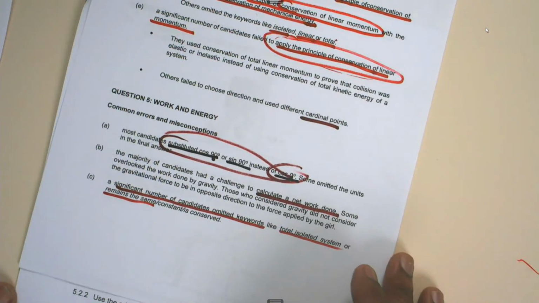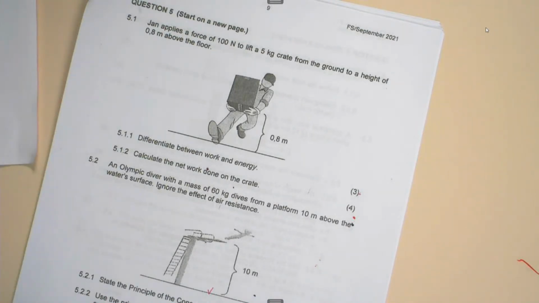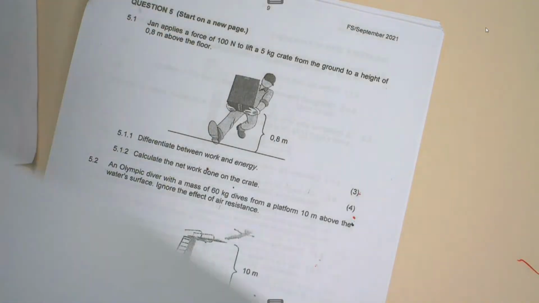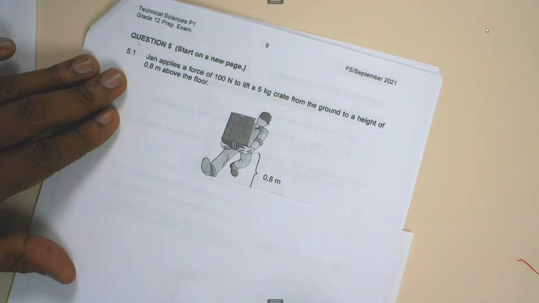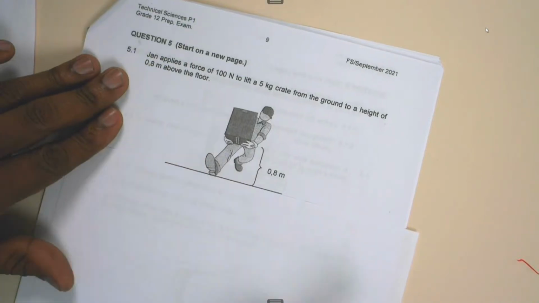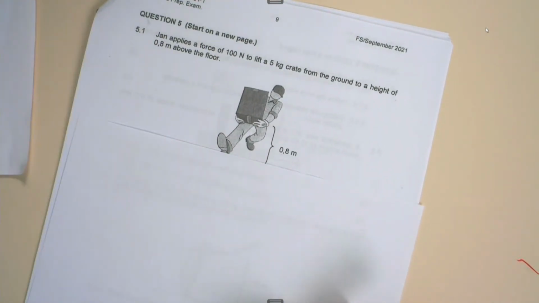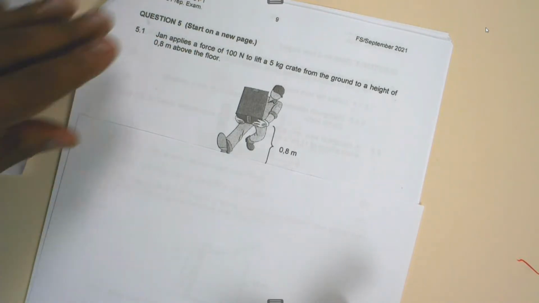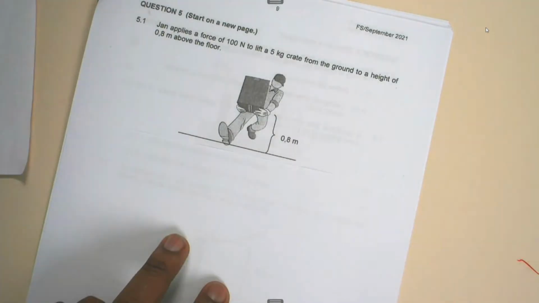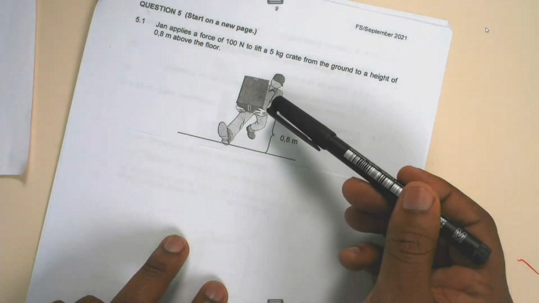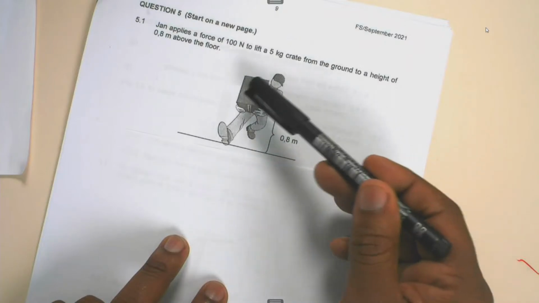But now, if we look into the question that was given to us in the previous exam, it said Jan applies a force of 100 newtons to lift a 5 kg crate from the ground to a height of 0.8 meters above the ground. So the challenge thereof is, before I can answer anything that relates to this particular statement or the stem given, I should be able to identify all the forces that are acting on the crate.